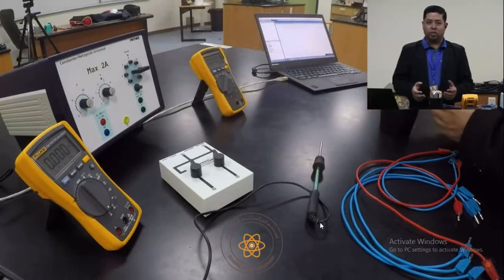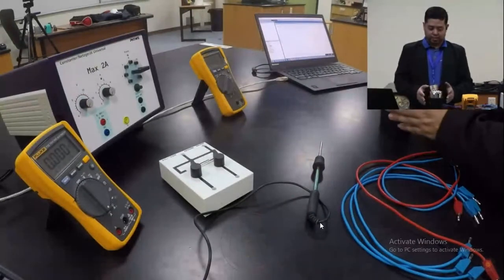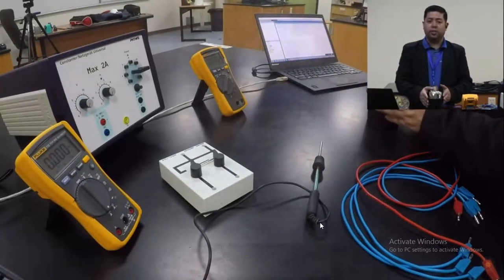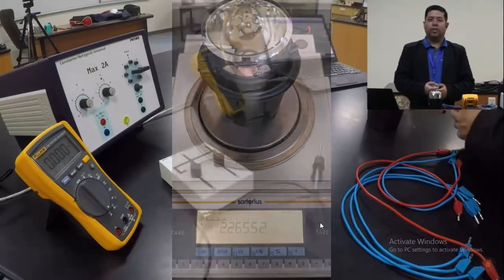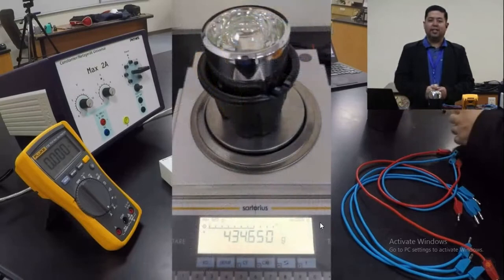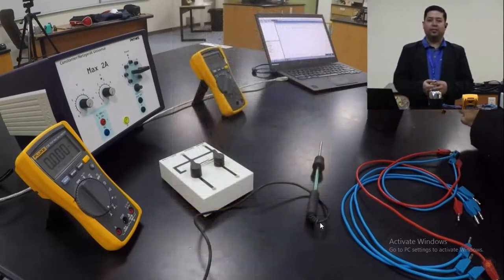We do that using a digital balance by taking the mass of the calorimeter empty and then filling it with cold water and then taking the mass again. When you subtract the two values, then you can get the mass of the water.